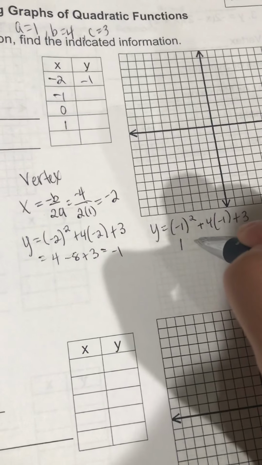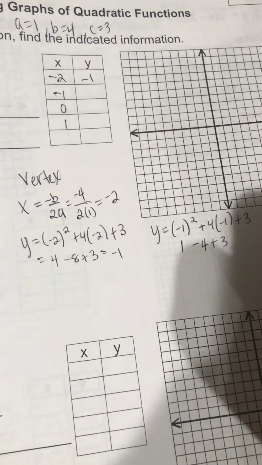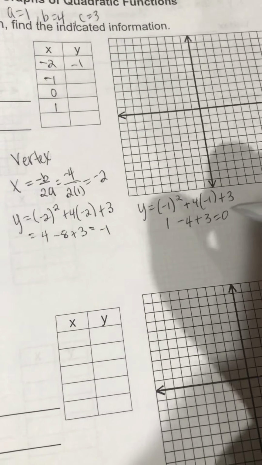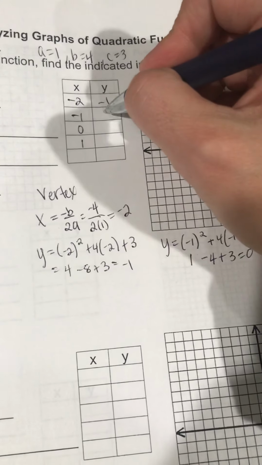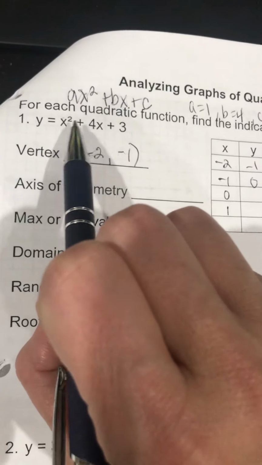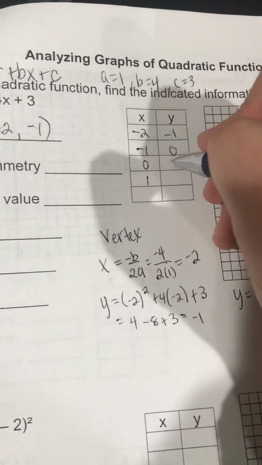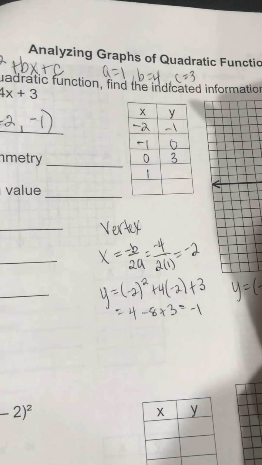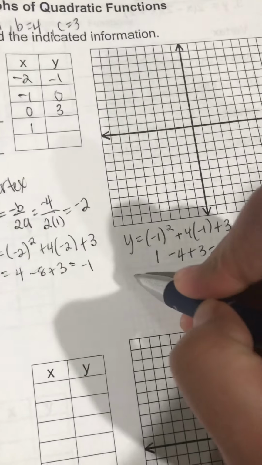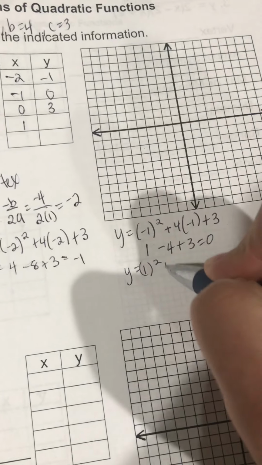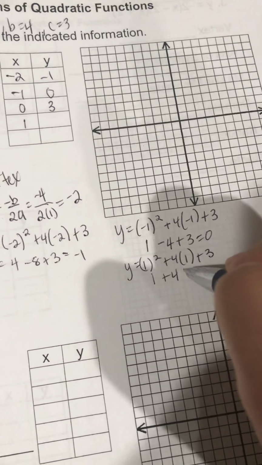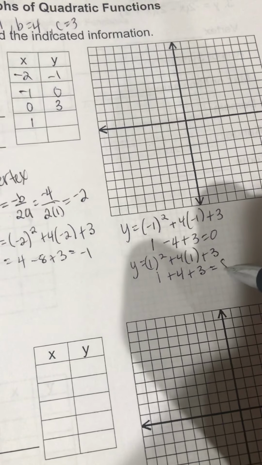So now you would get 1 minus 4 plus 3, which gives you 0. If we put 0 in, you're going to get 0 plus 3, so that's 0, 3. And then for 1, put 1 in, so y is equal to 1 squared plus 4 times 1 plus 3. So you get 1 plus 4 plus 3, which is going to be equal to 8.